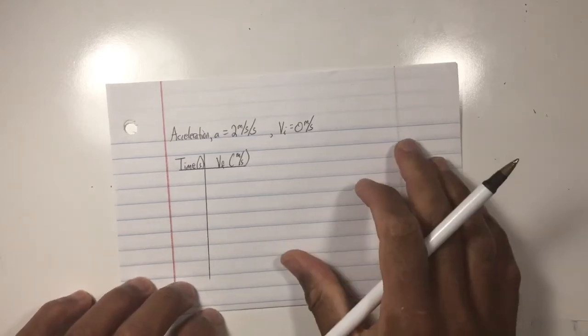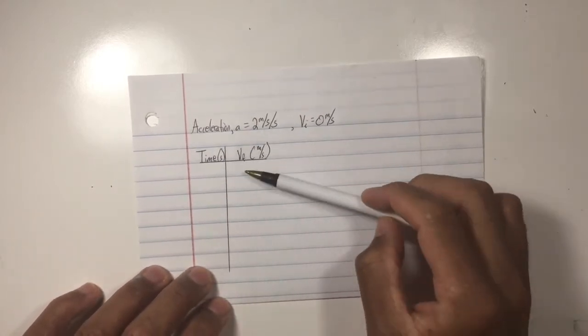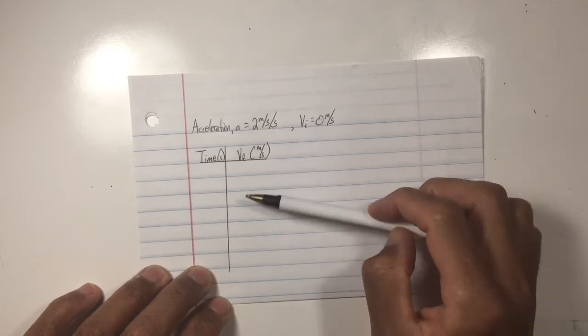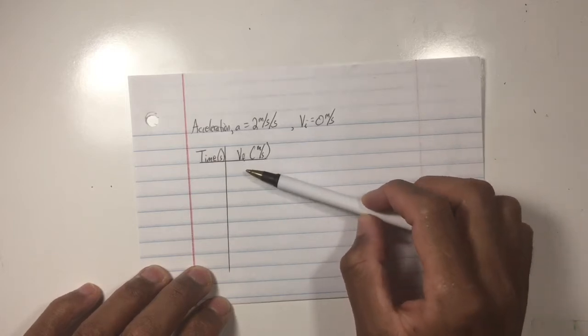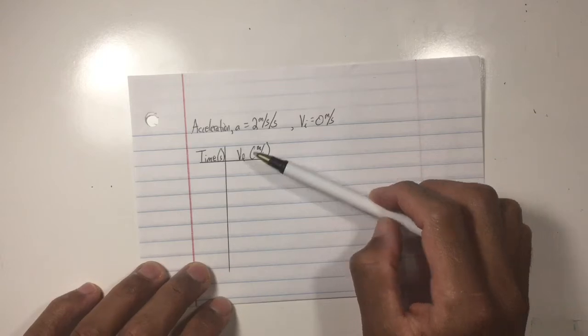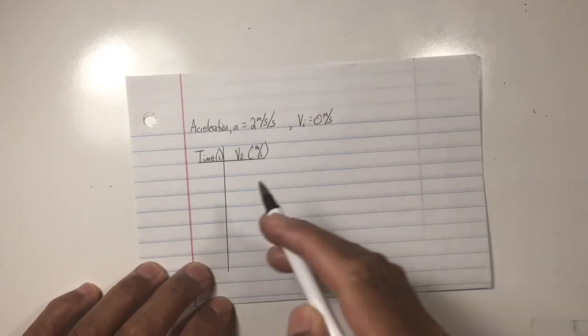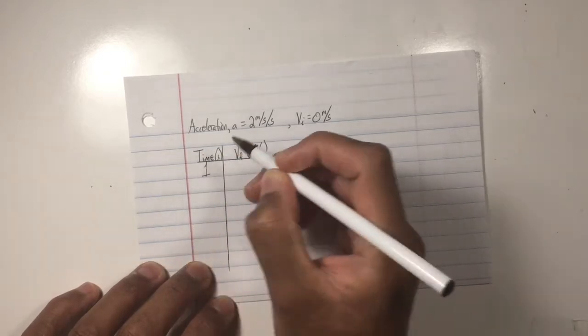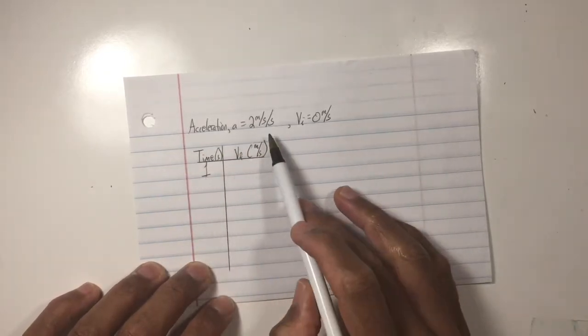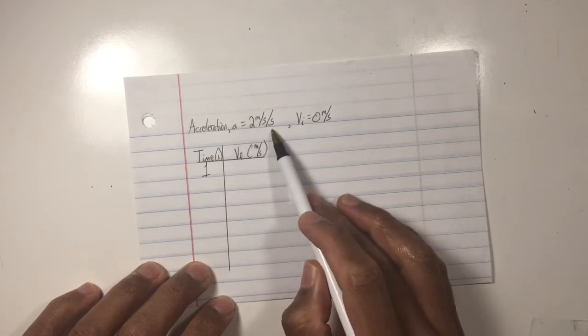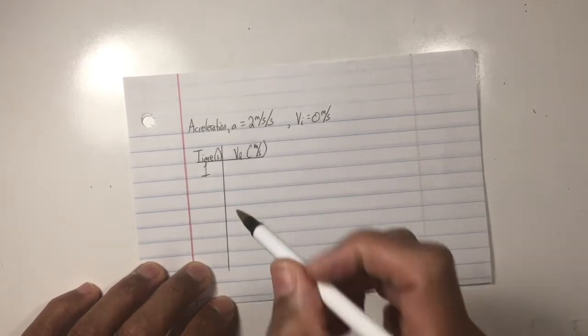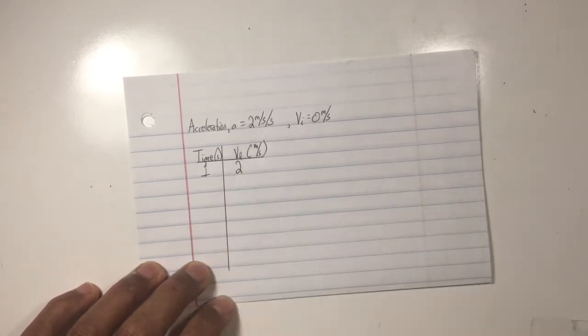We want to calculate final velocity values. So at 0 seconds, the initial velocity is 0 meters per second. After 1 second, because my acceleration is 2 meters per second, my final velocity would be 2 meters per second.